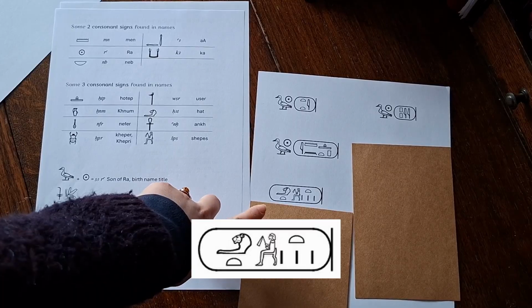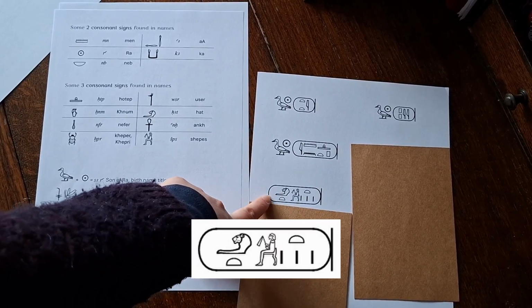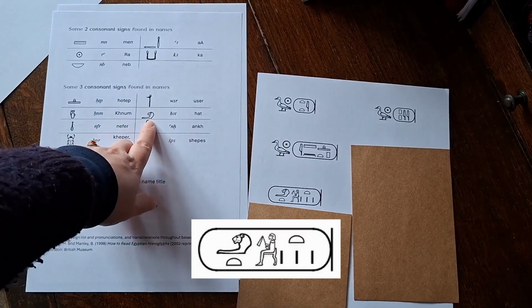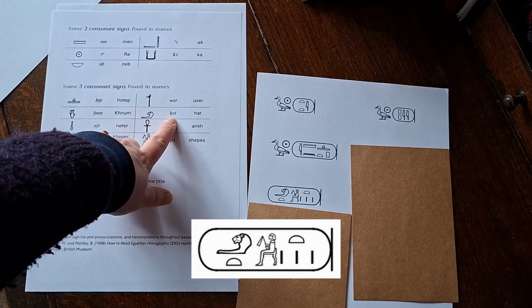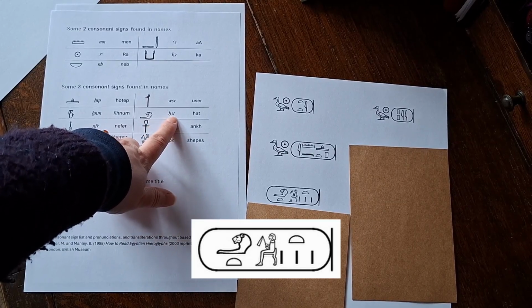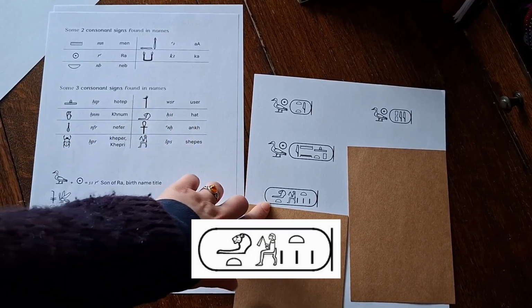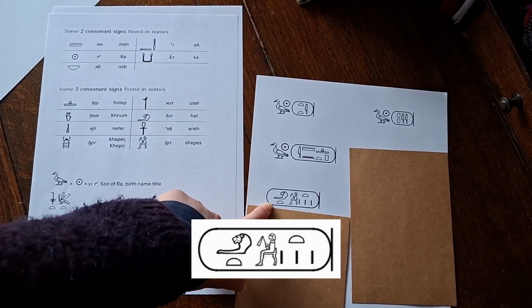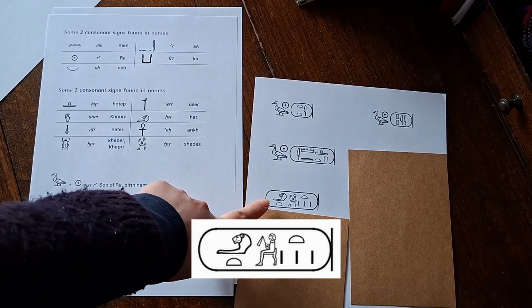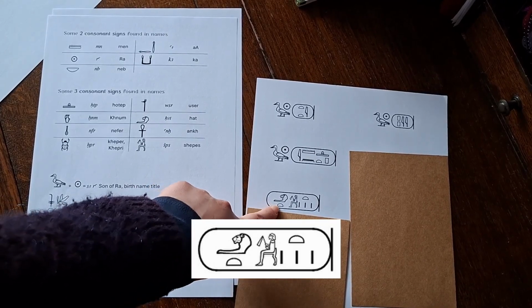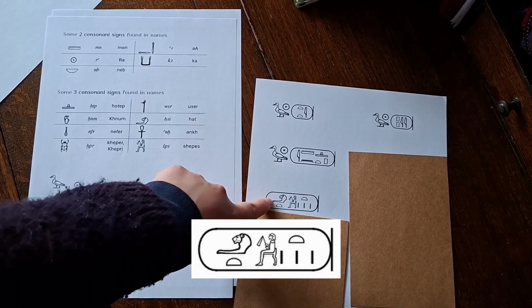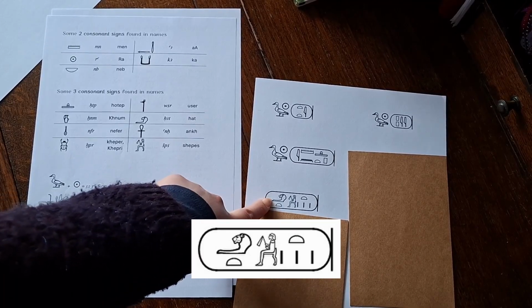This one, we've got this front part of lion here, and that's heart. H, glottal stop sound, T, or hat, heart or hat. We've got T. Now, this is a common thing in ancient Egypt. This T is actually part of this heart or hat sound.